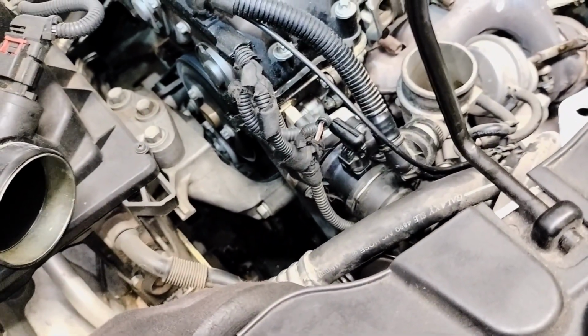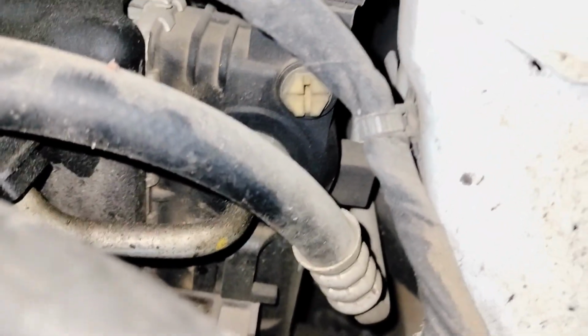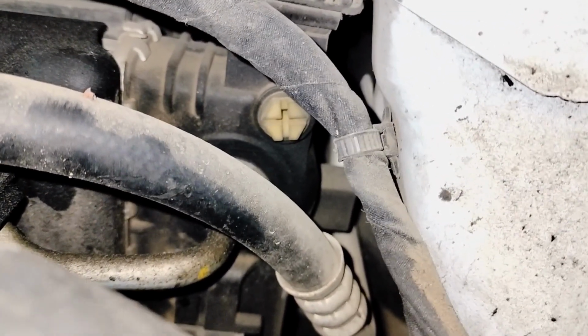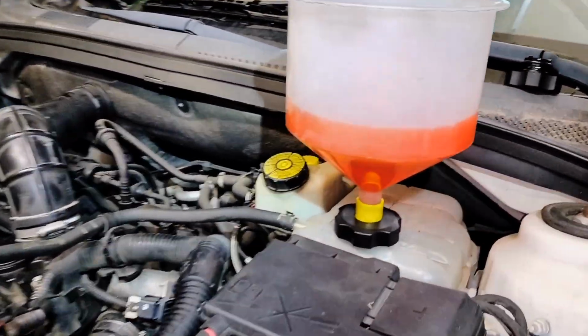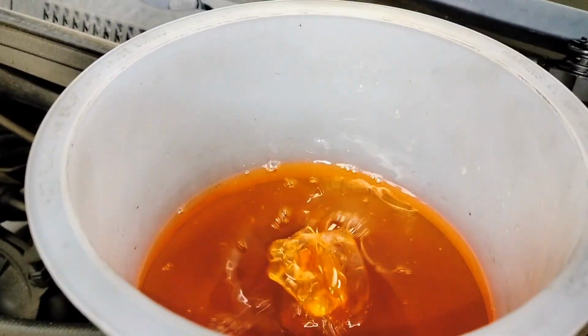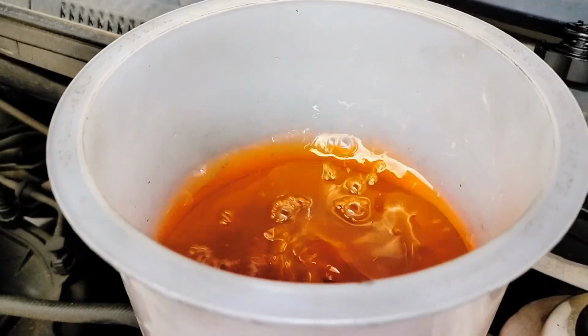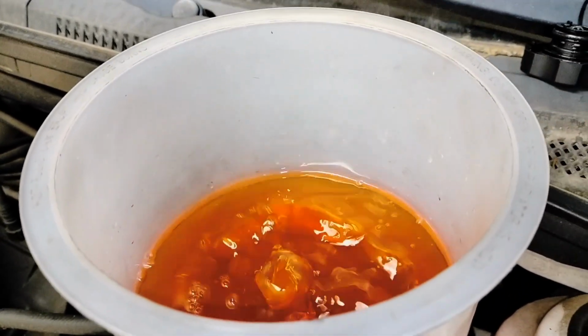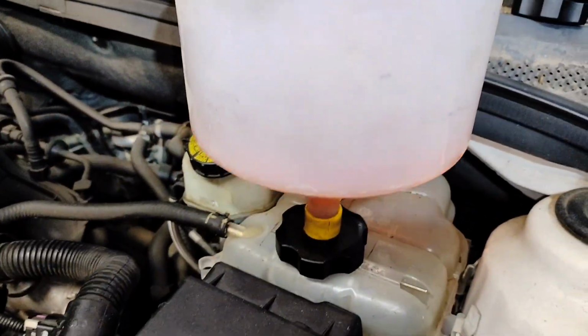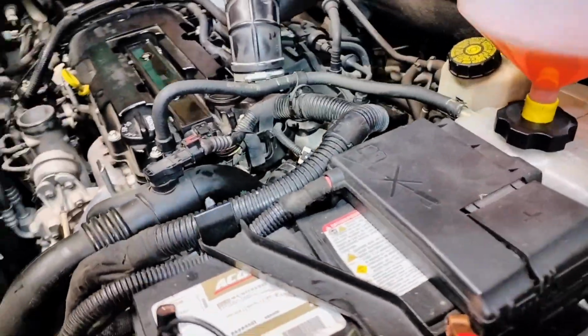Now we're gonna add coolant, and if needed, we're gonna have to bleed the radiator plug here on the top. We're gonna loosen it up until we get the air out and coolant is coming out of there. Right now we're adding the coolant.